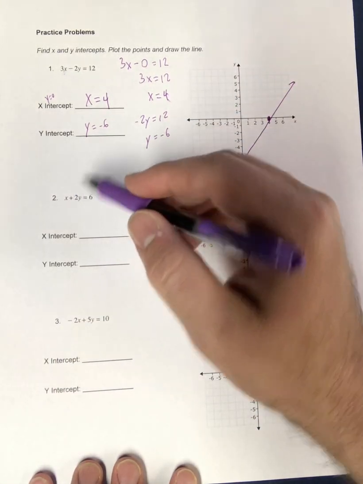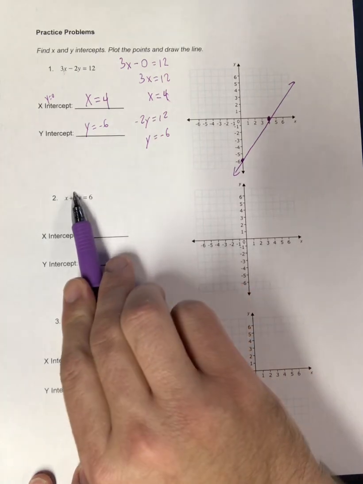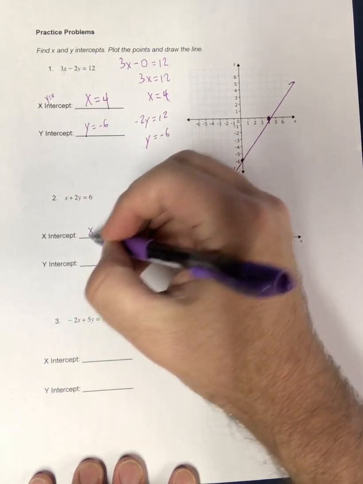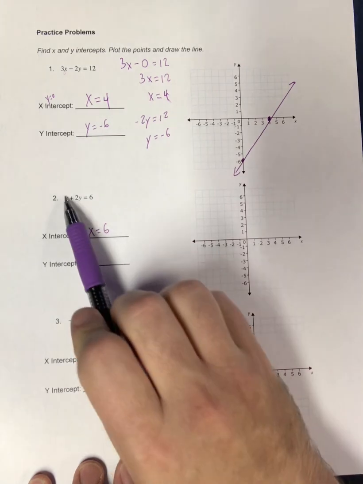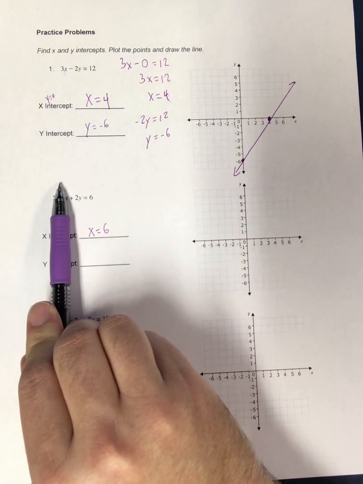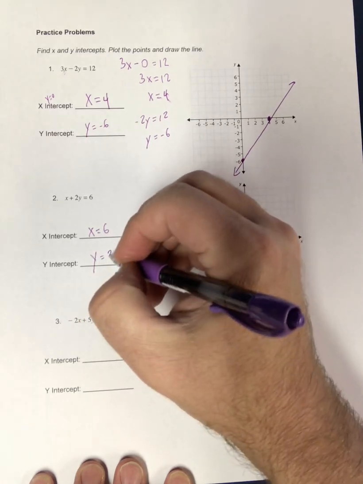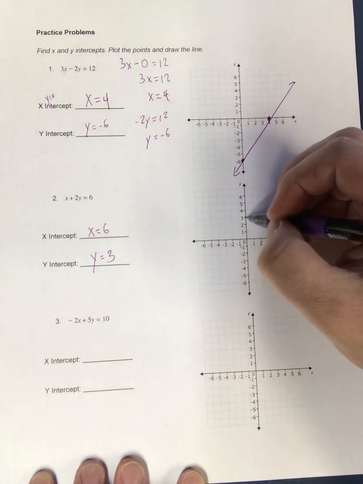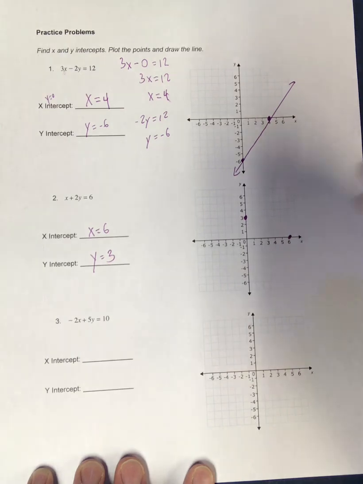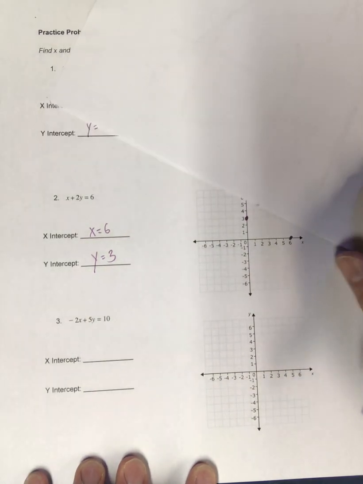Over here, x-intercept, if we get rid of that, we have x equals 6. And if we cover up the x, we get 2y equals 6, so y is equal to 3. And we plot that line.